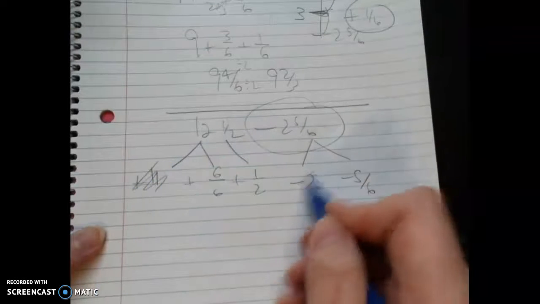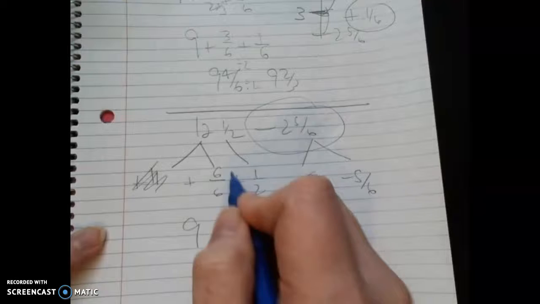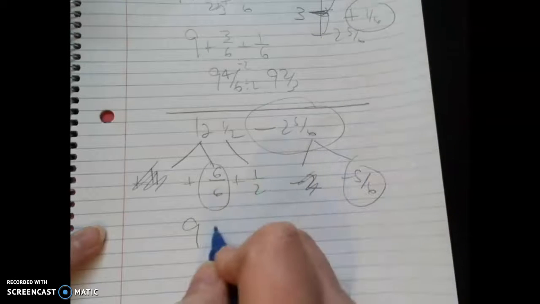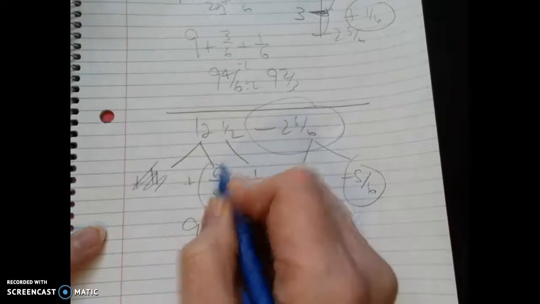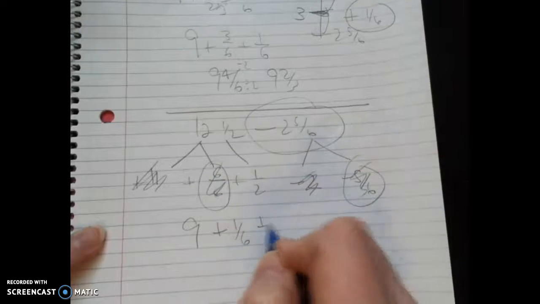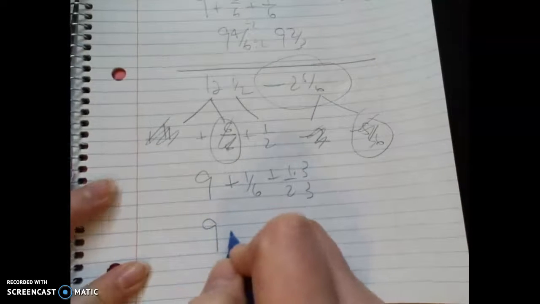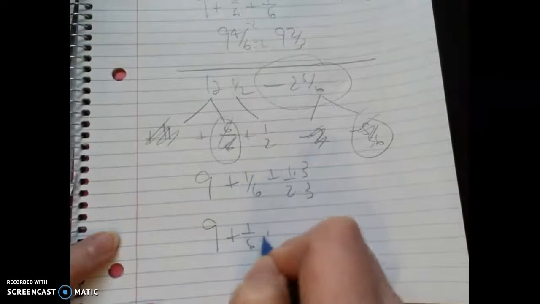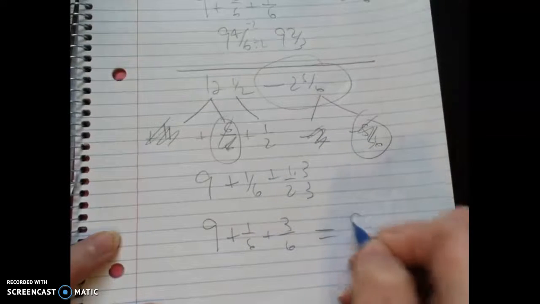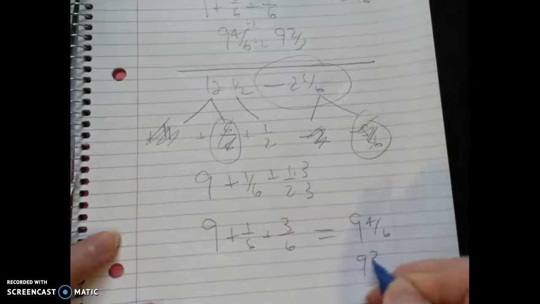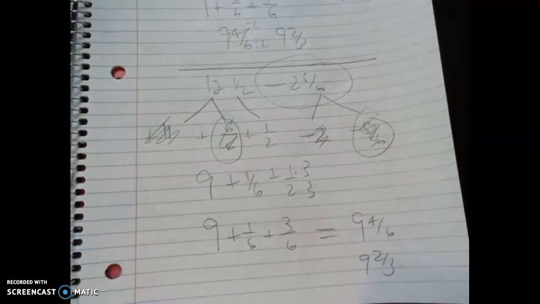So 11 minus 2 is friendly. That's 9. And 6/6 minus 5/6 is super friendly. That's 1/6. And then I still have that half in there. So again, scale up to get your common unit here. And then you have 1/6 plus 3/6, so that's 9 and 4/6, which is 9 2/3.